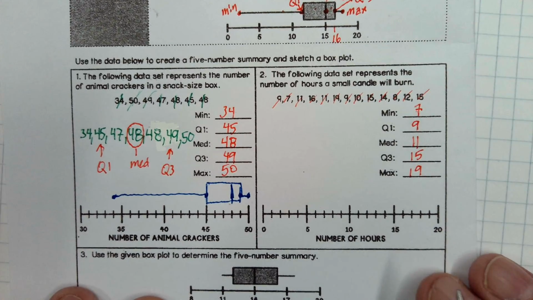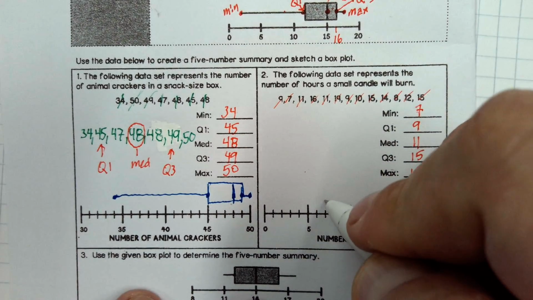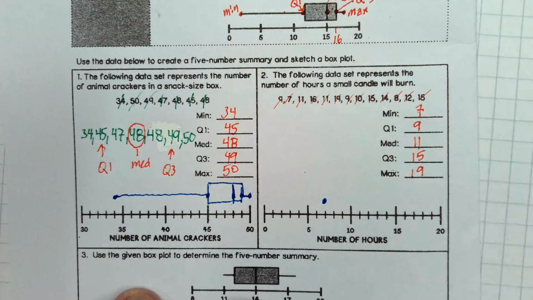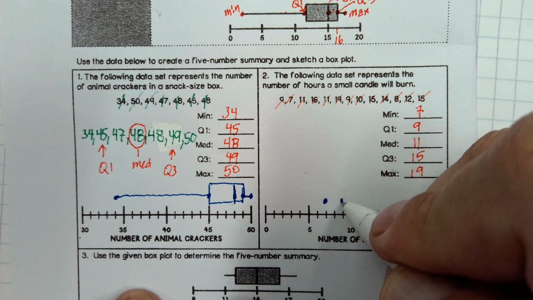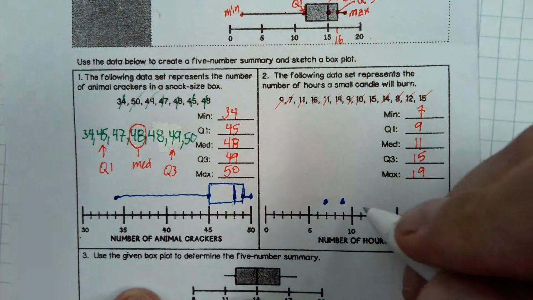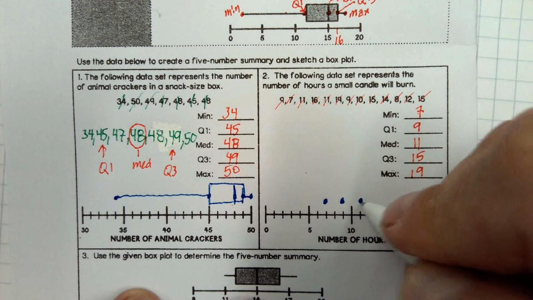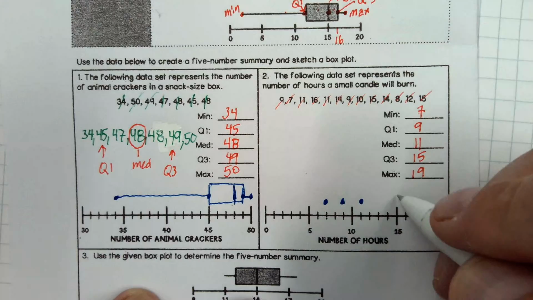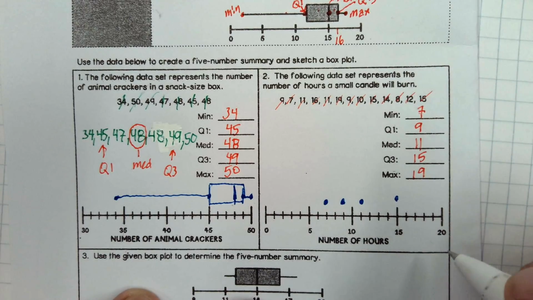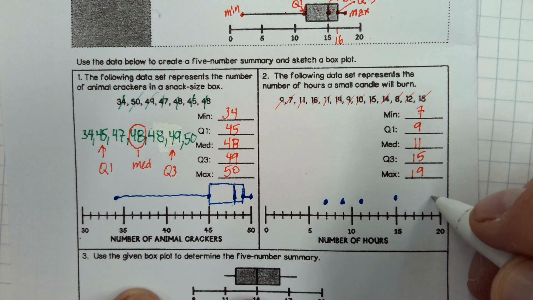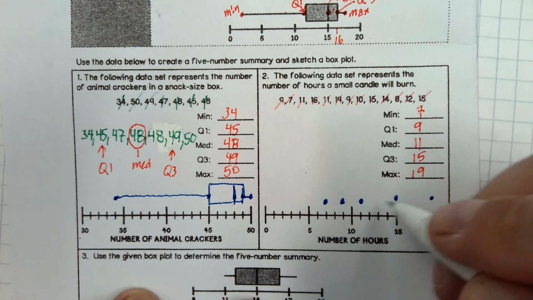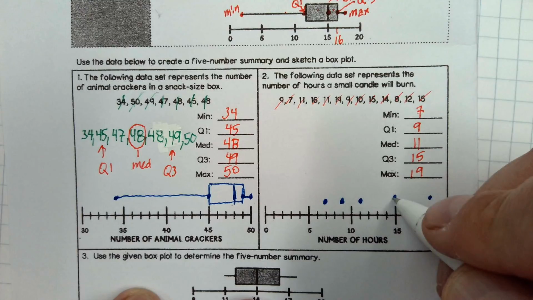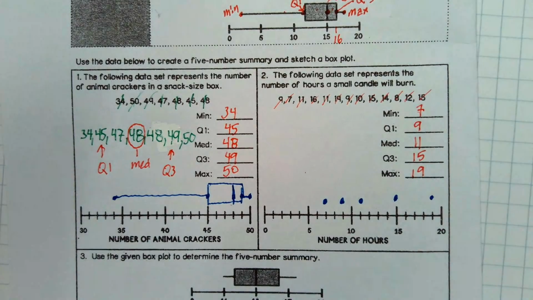Okay. So we want 7 right there. Then we want 9 and 11, 15, 19, there we go. There's our 5 points.